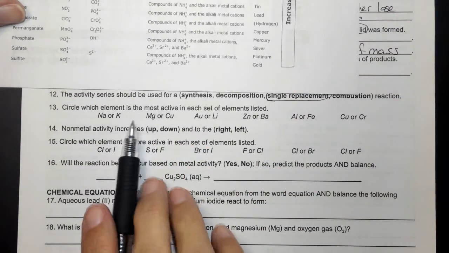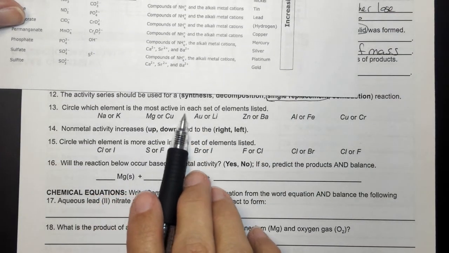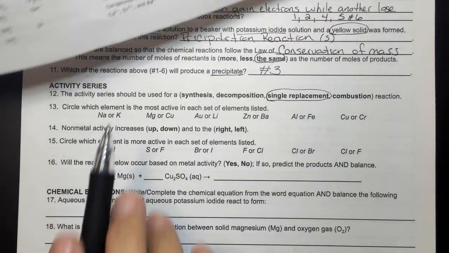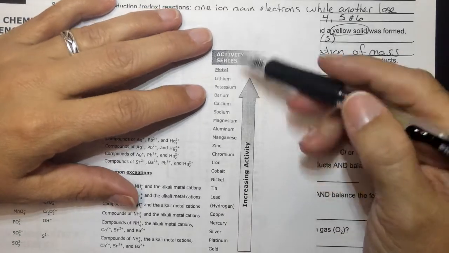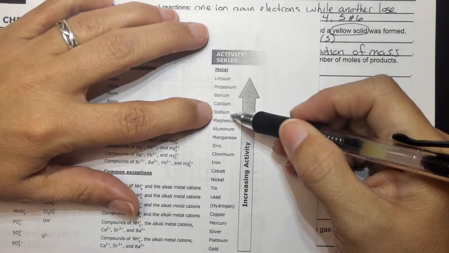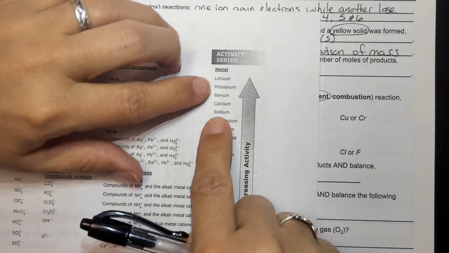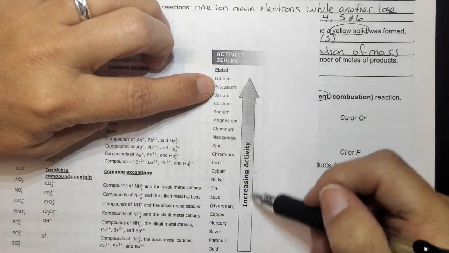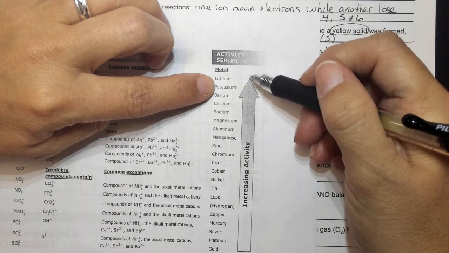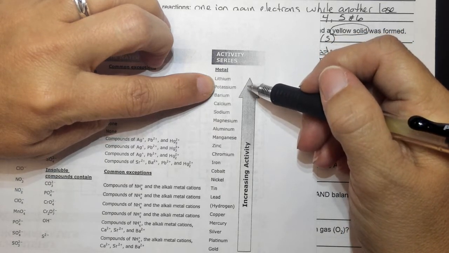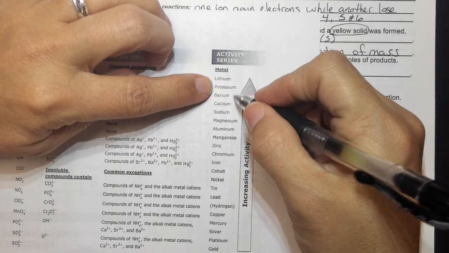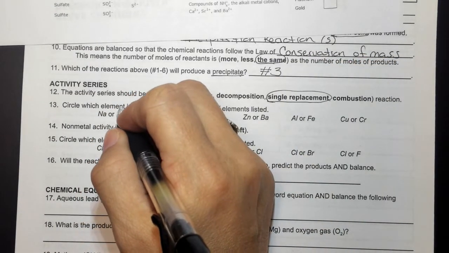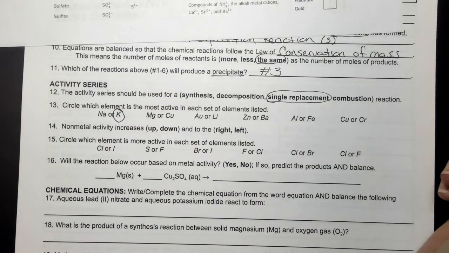It says circle the element that is most active in each element that's listed. So we're looking at sodium and potassium. We're going to find sodium, and then we're going to find potassium. Of the two, potassium is higher, and it's increasing as we go towards the top, towards more active. So potassium outranks sodium, and we're going to circle potassium as being more active.